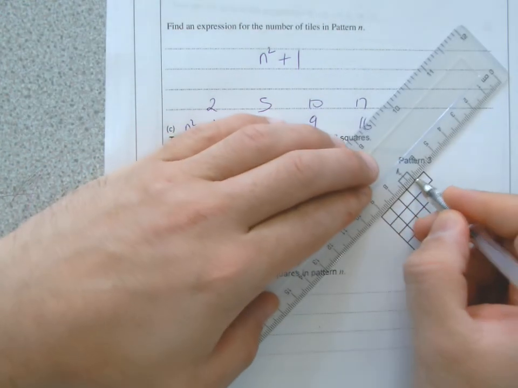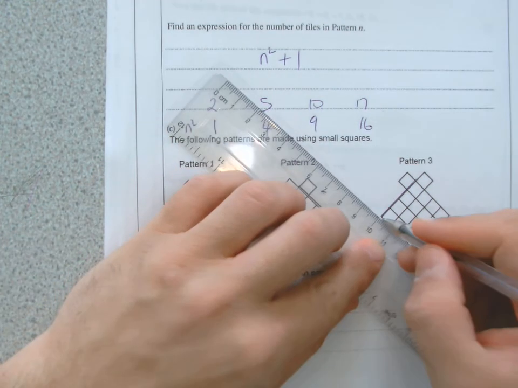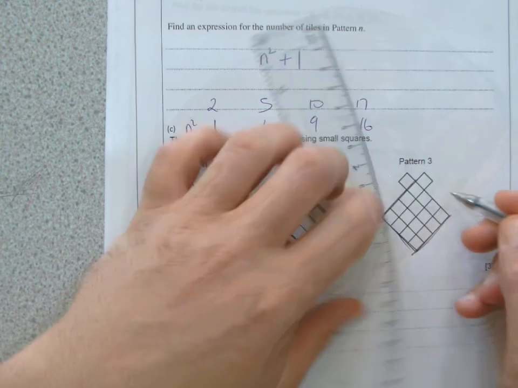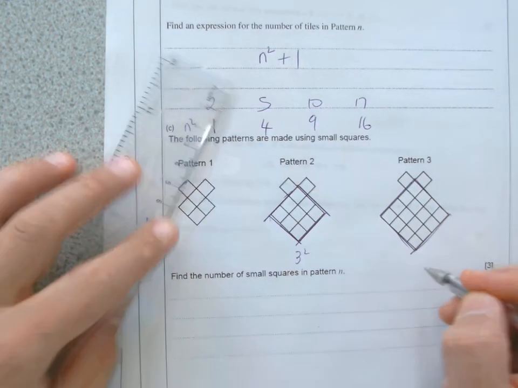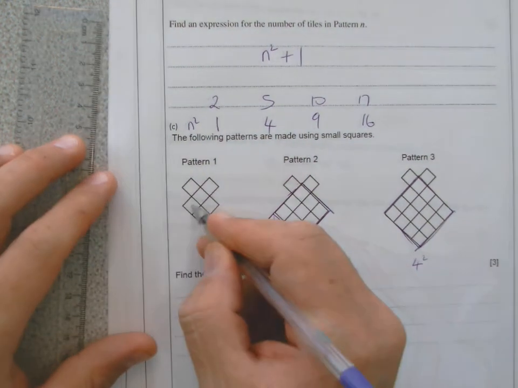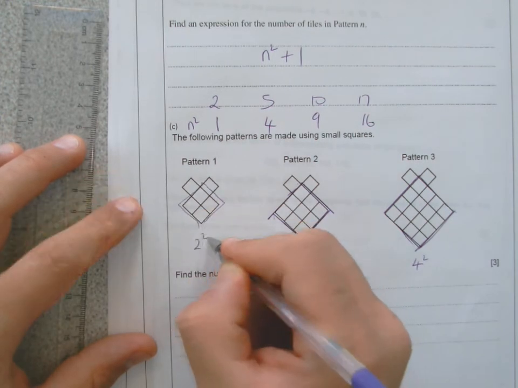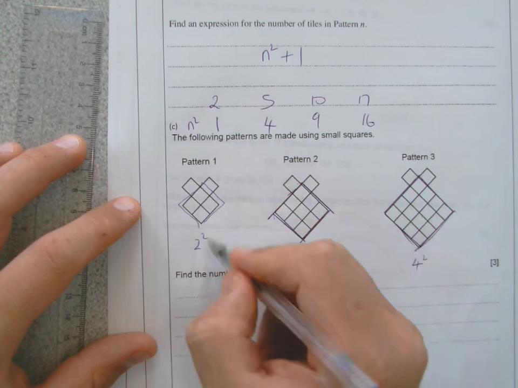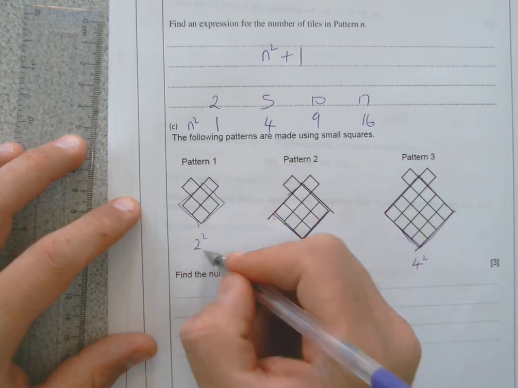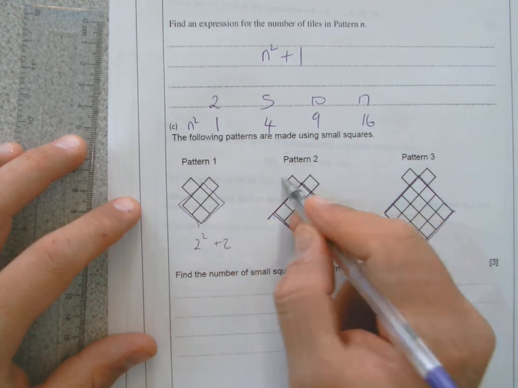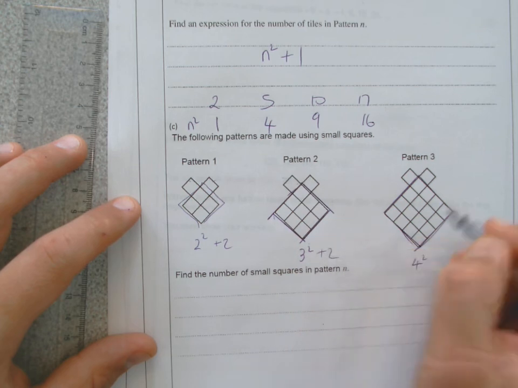Is this 3 squared? No, it's not. It's 4 squared, isn't it? And here, can you see? 2 squared, isn't it? And as well as it being 2 squared, you've got to add on 2, haven't you? And here, you've got to add on 2. Here, you've got to add on 2.